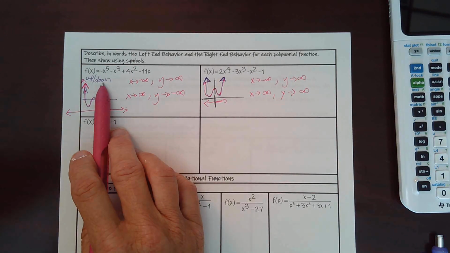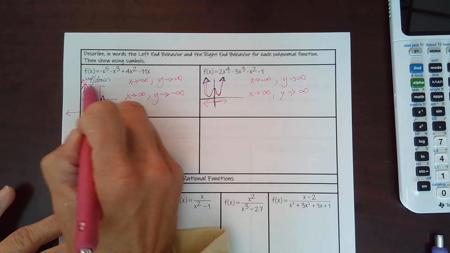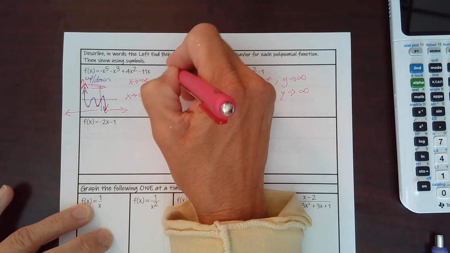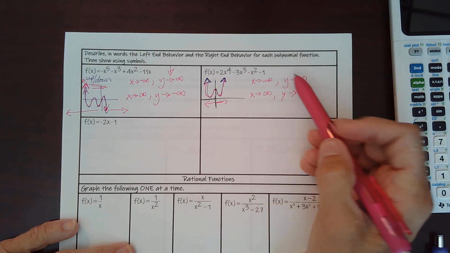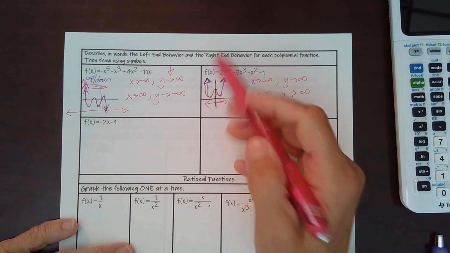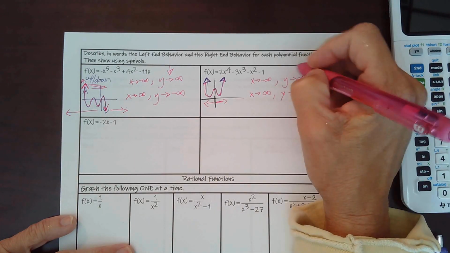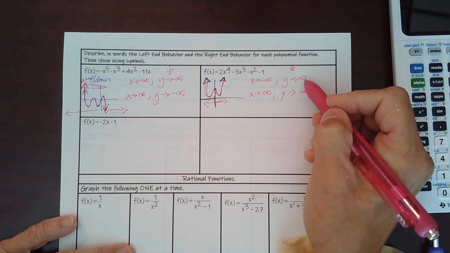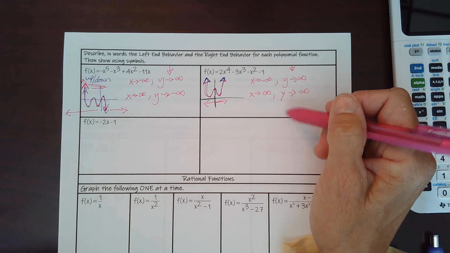The y values going down approach negative infinity. So this piece of information corresponds to this information. This particular graph started up and ends up, so your y values are going toward positive infinity at each end of the graph.